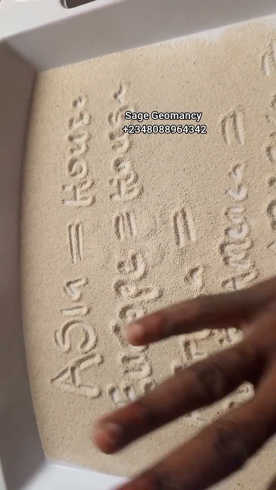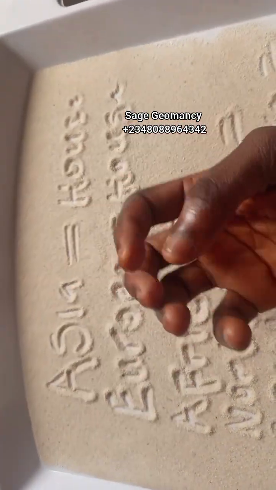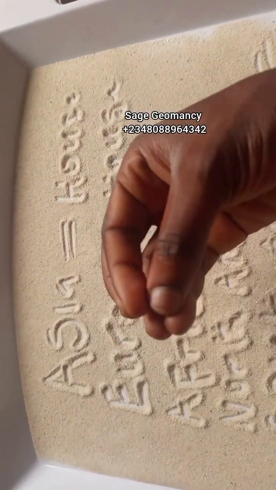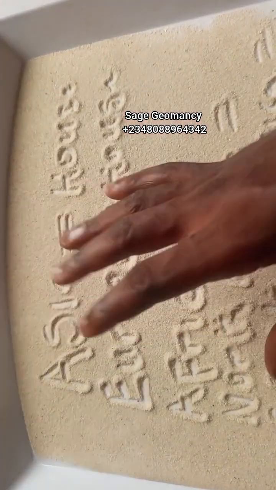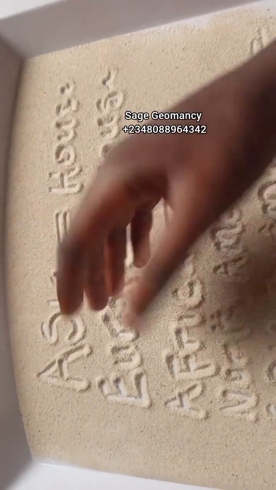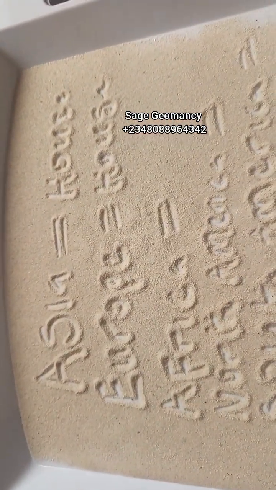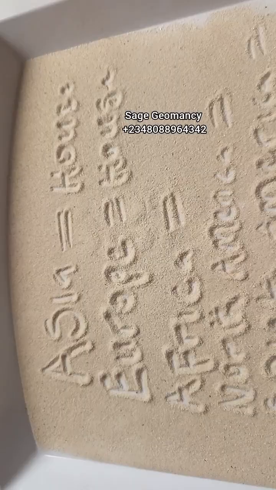Now, I hope you understand. For you to understand this very well, that means you already know how to cast a geomancy chart, and probably you know how to do some little interpretation, because this is not to show you how to cast a chart, but just to explain some of the houses in geomancy and the continents they represent, so that when you have a question like that, you can know how to address it.